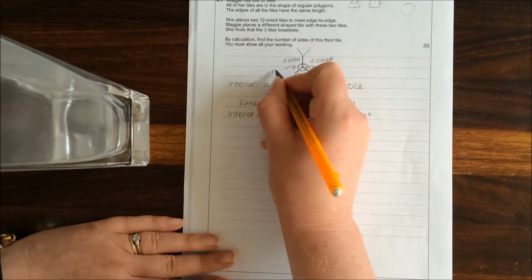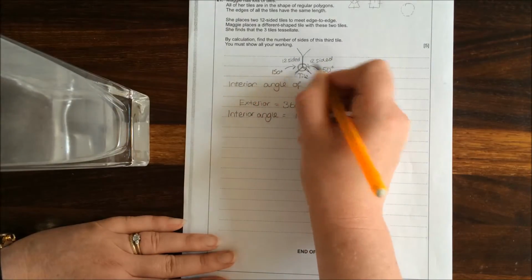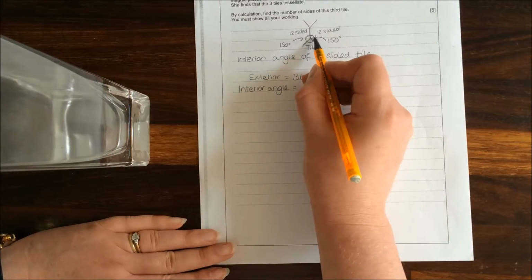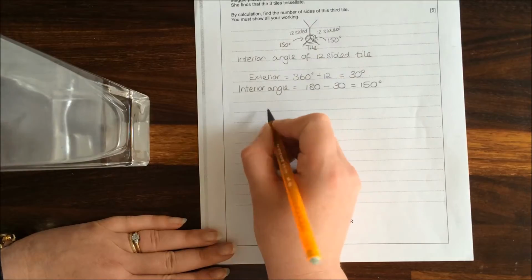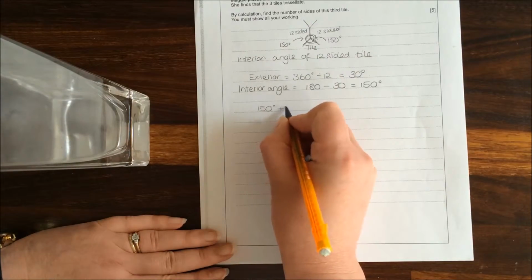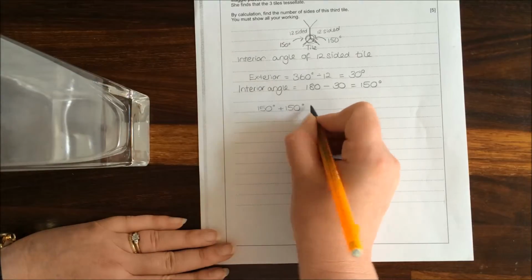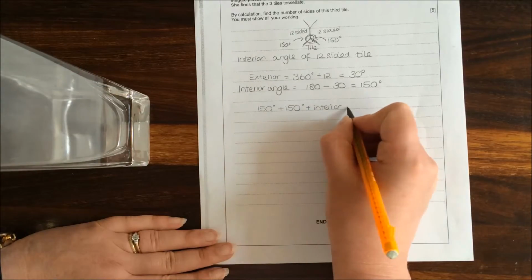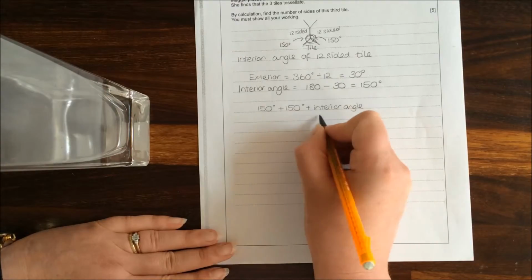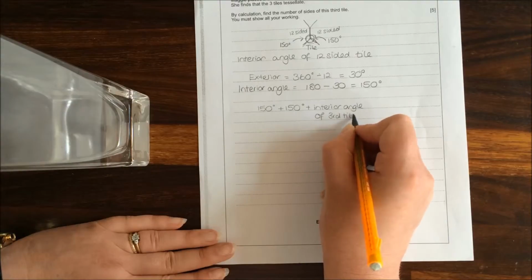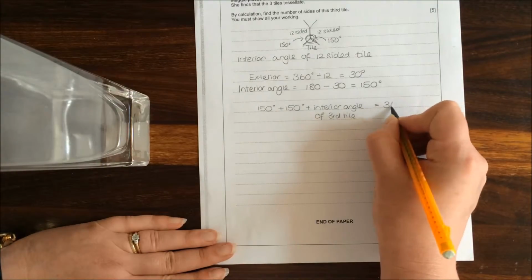And we know that that angle is 150 degrees because they're both the same, because they're 12-sided shapes. And they've got to all add up to 360. So 150 degrees plus 150 degrees plus the interior angle of the third tile must total 360.